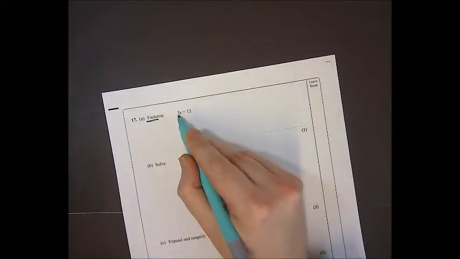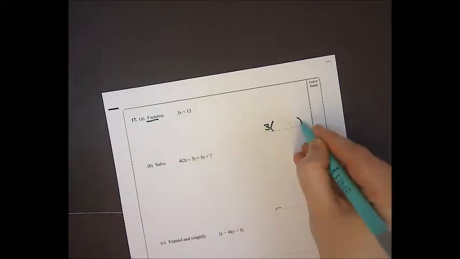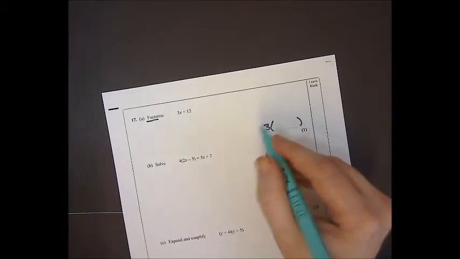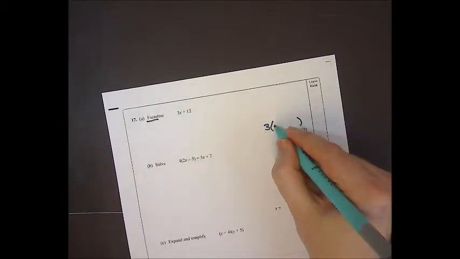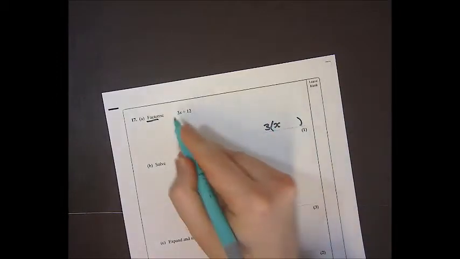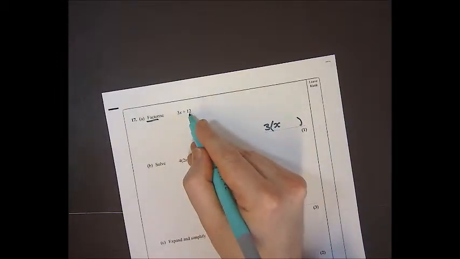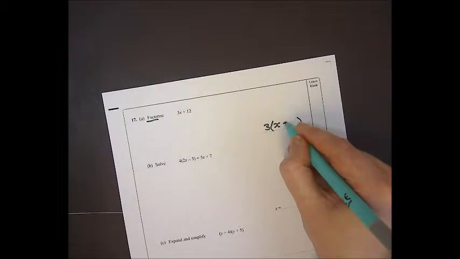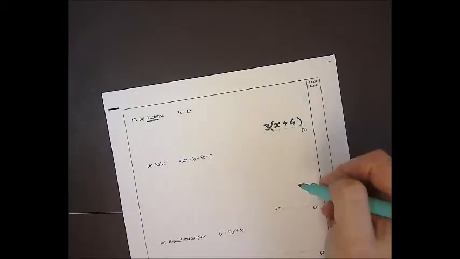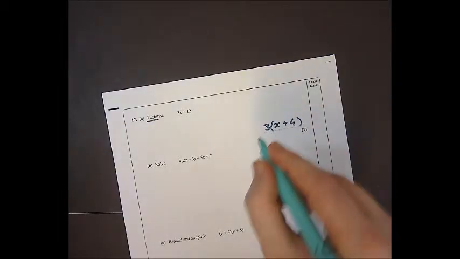Okay, on this question we're looking for a common factor of these two terms. So the common factor here, I can see that both of these are in the 3 times table. And there's 2 terms, so I'm going to put a bracket here. Now I've got to think 3 times something, 3x, so 3 times x, and 3 times something is 12. So I'm going to think 3 times 4 is 12. Now I can check this by doing brackets. 3 times x is 3x, 3 times 4 is 12.